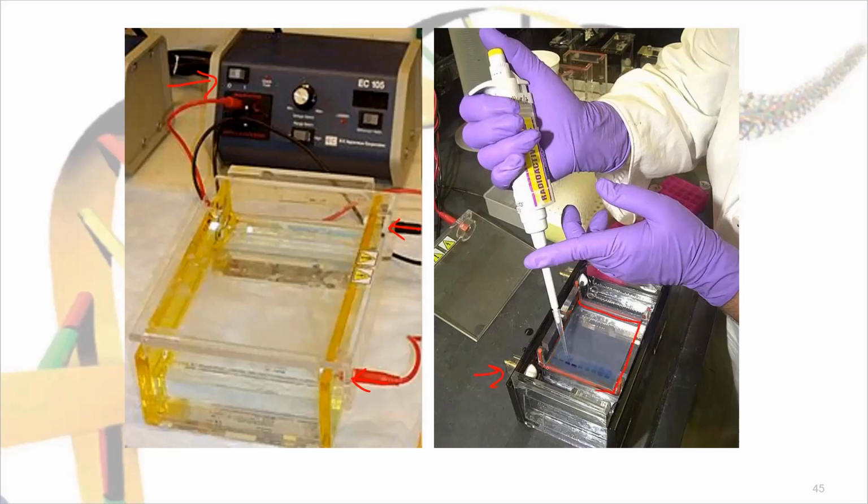Okay, and you can see within the gel slab these regions. This is where the DNA is being loaded. This is called a micro pipette. You have seen a pipette in your chemistry lab. This can hold a very small amount, like a few micro mLs.